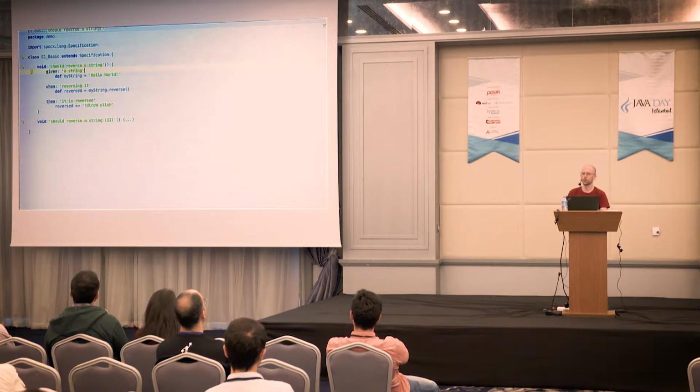You can write here whatever you want. And then Spock forces us to write the test in this BDD form, these given-when-then blocks. So in the given, I have my setup for my test. I'm defining this string, hello world. Then in the when, I put the test that I want to test.